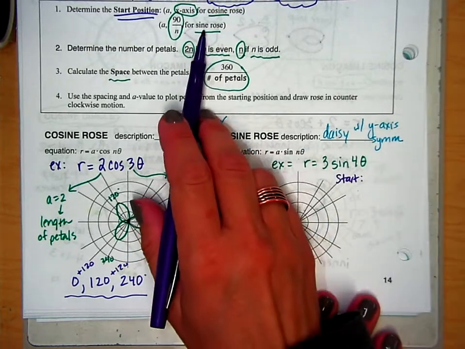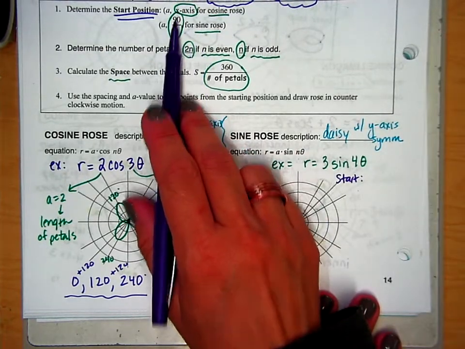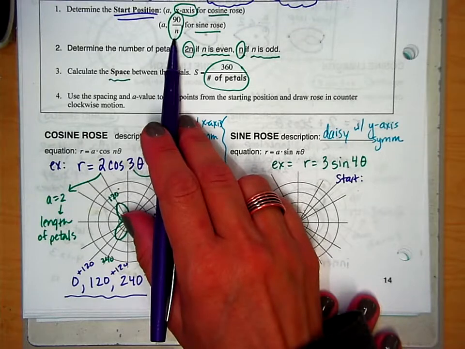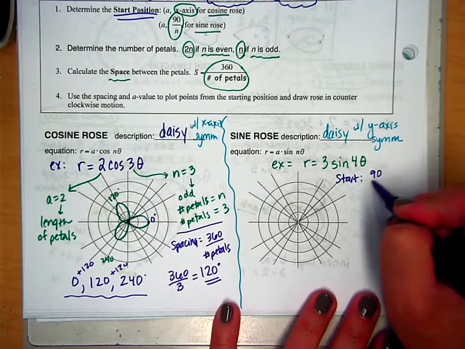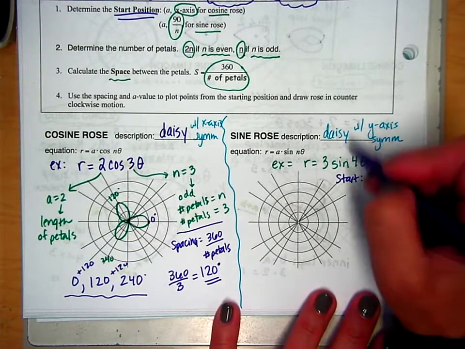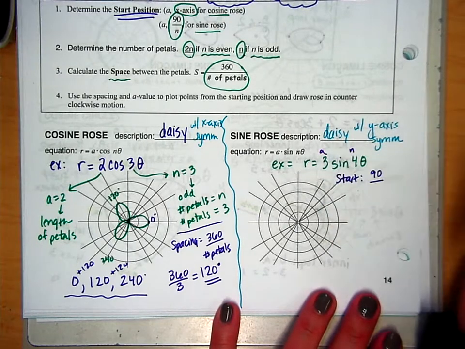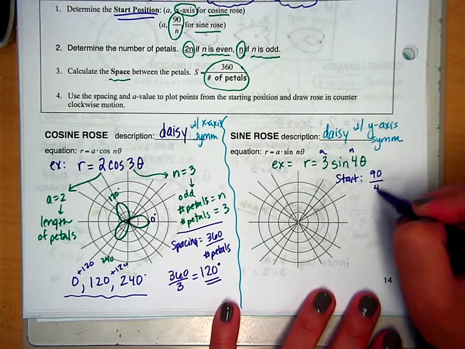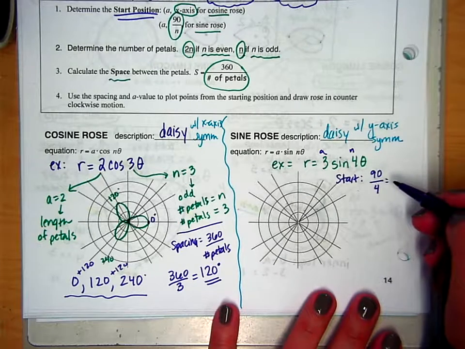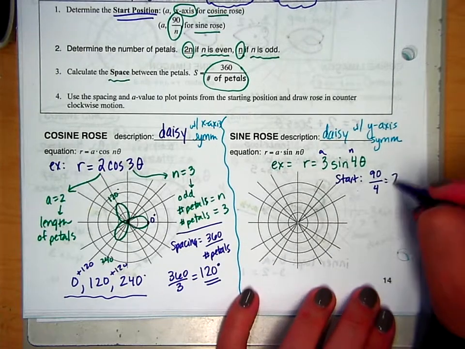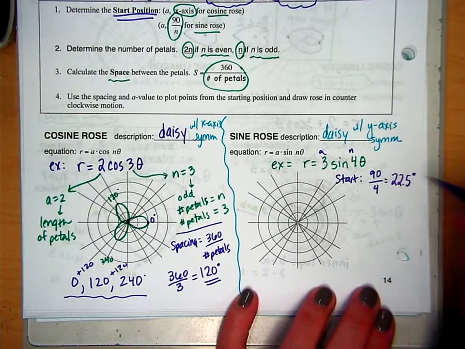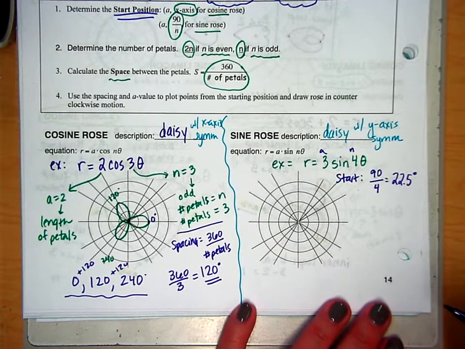Since it's a sine rose, I have to do 90 over n. So my starting is going to be 90 over n, and n is 4. This is n, this is a, right? So 90 over 4, what's 90 divided by 4? Good, and yes, you can do that without a calculator, people.